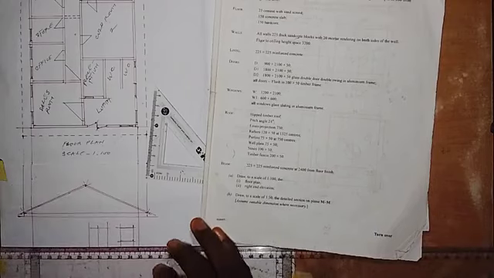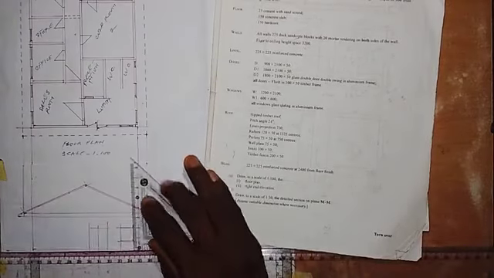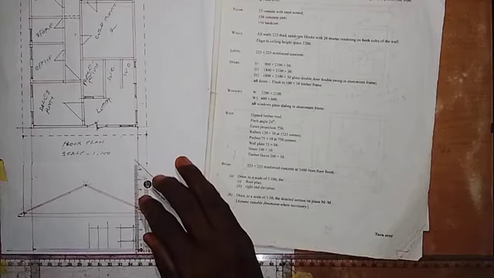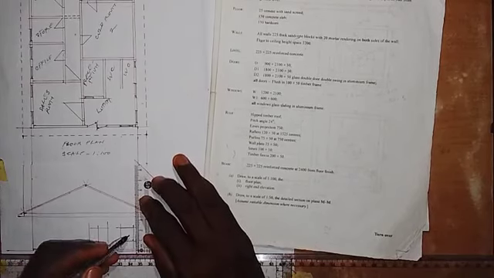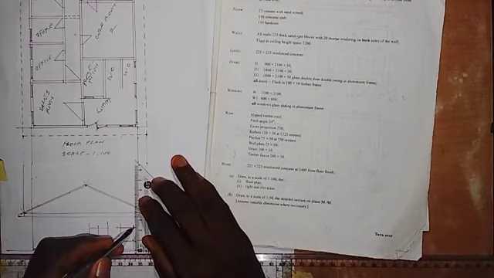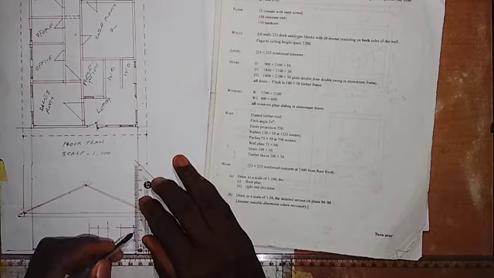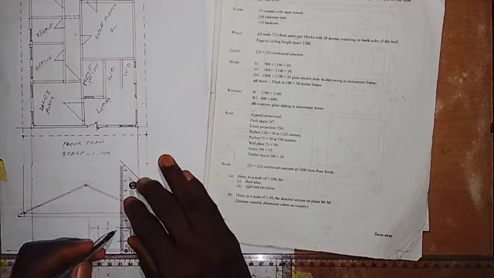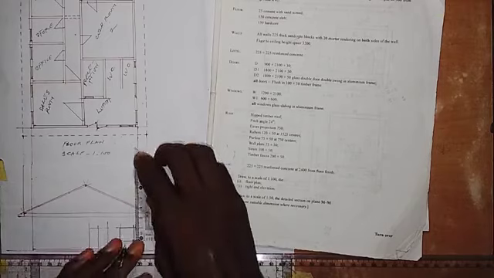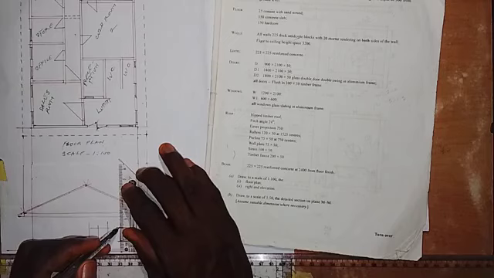Then I will draw a vertical line here, just 1 millimeter away, like this. Then I will also come here and draw the line like this. We are designing the window now.